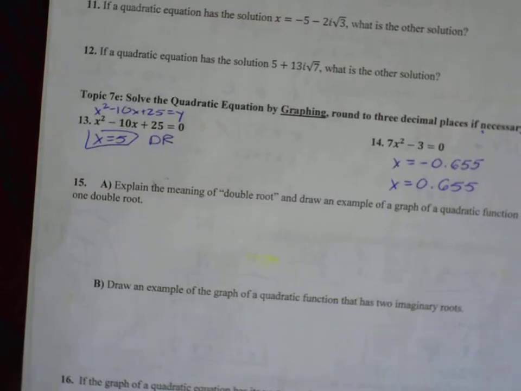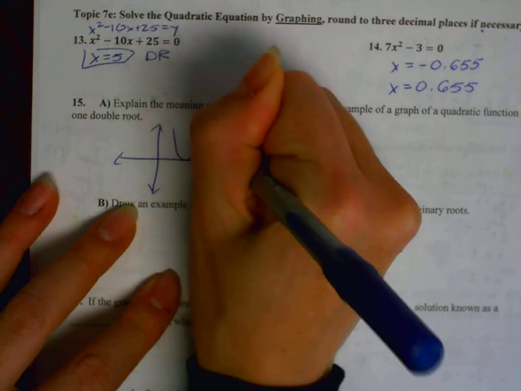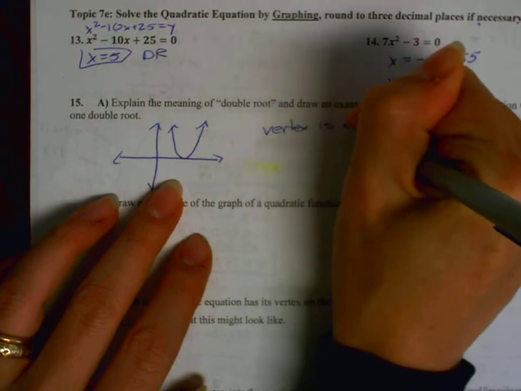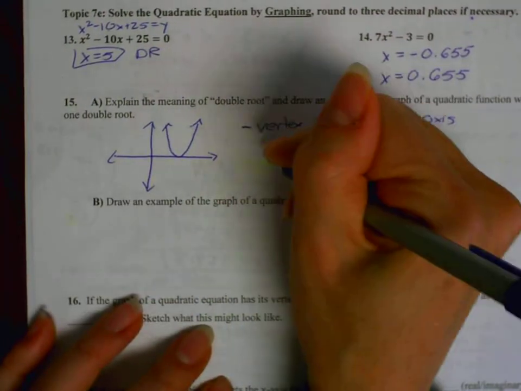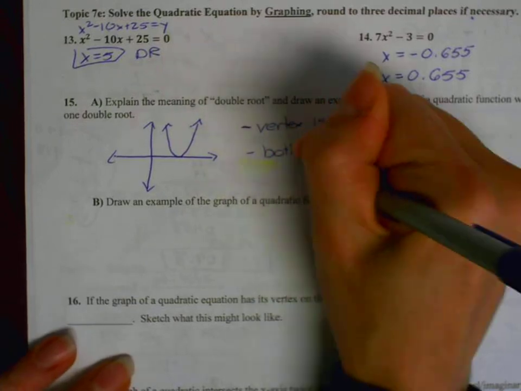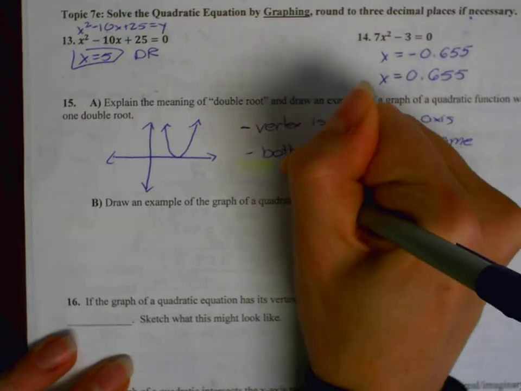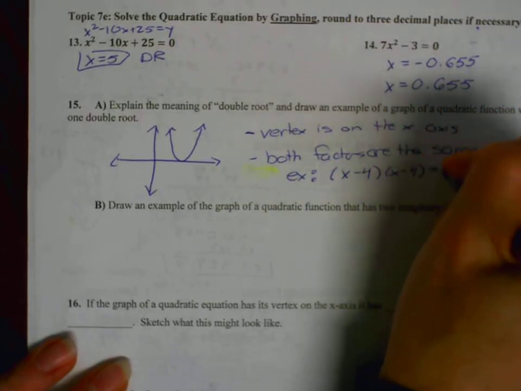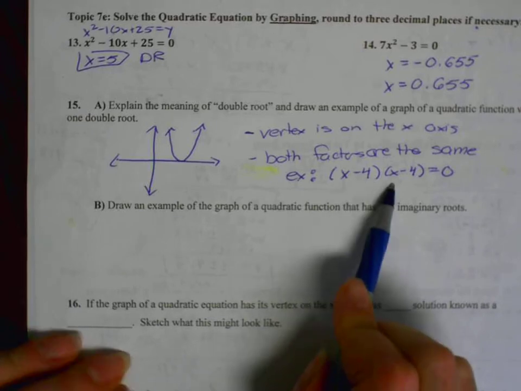So now on number 15, when it talks about a double root, we kind of talked about that. A double root means the vertex is on the x-axis. So it would be something like this. That's what a double root is. And if you had it factored out, both factors are the same. For example, x minus 4 times x minus 4 equals 0. Both factors are the same. That is a double root. It's one answer, x equals 4.